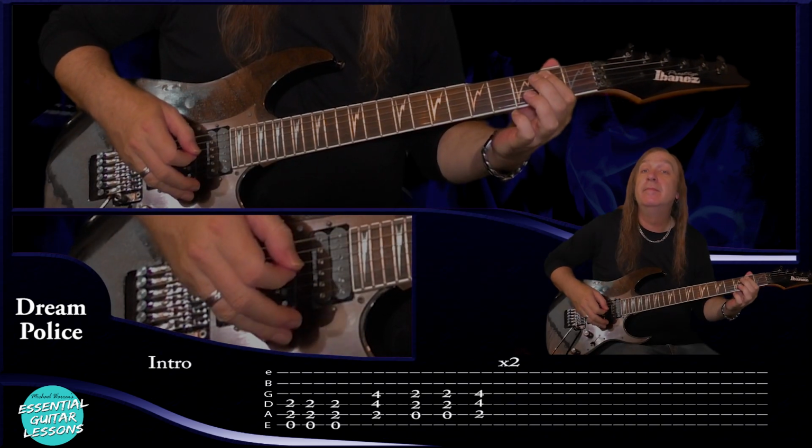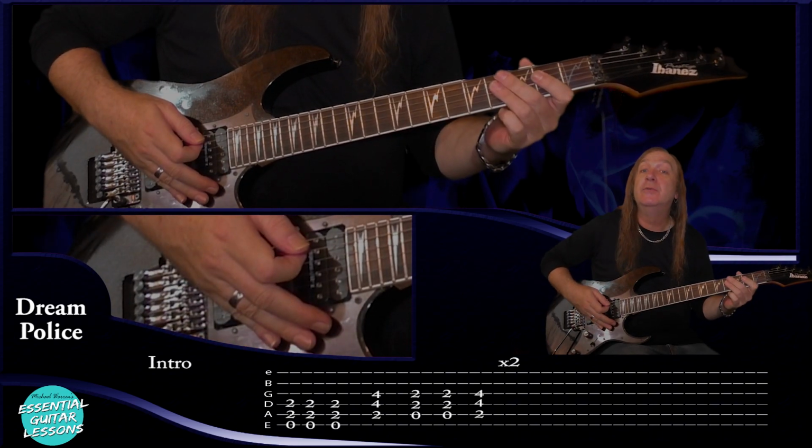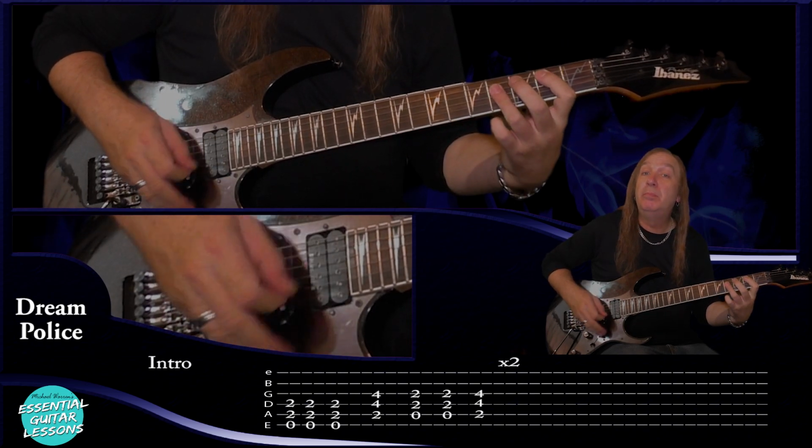So we're going to start on our E power chord. We play that 3 times. Then go to our B power chord and to our A power chord, then just play A, B, and we do that 2 times for our intro, so we play that slowly for you first.